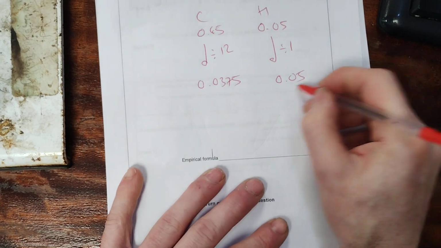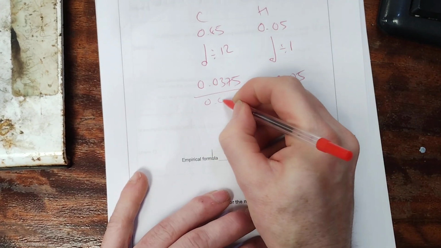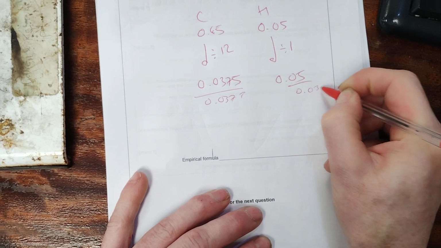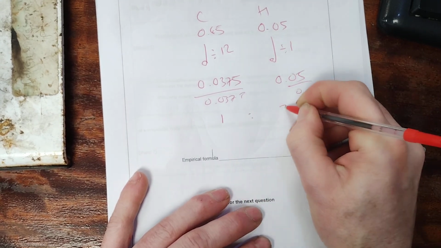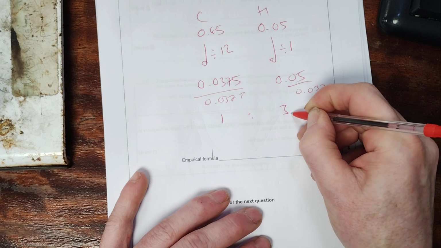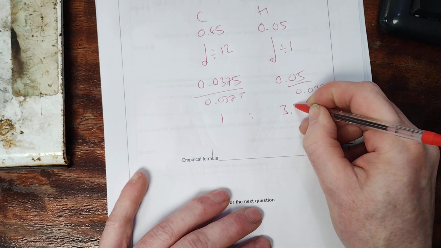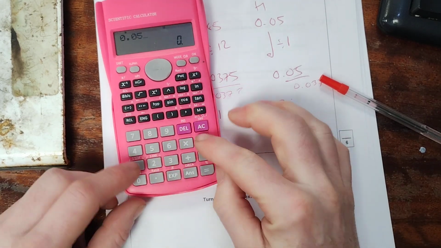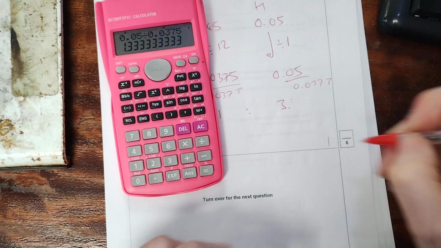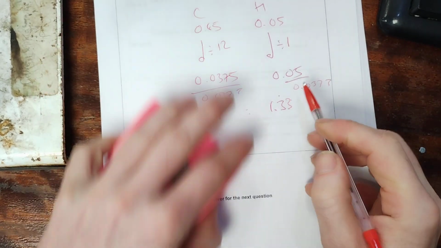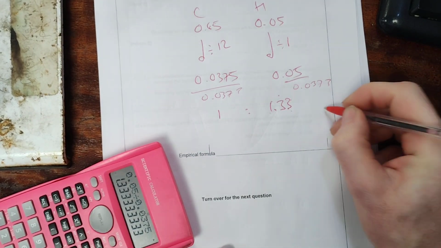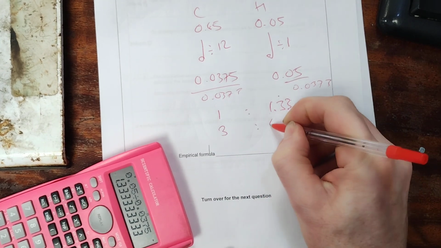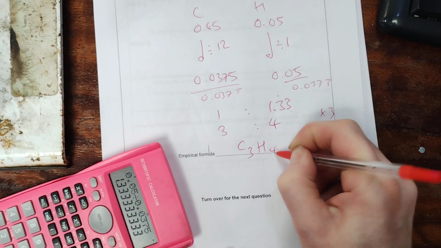People didn't know what to do with this then. Divide both by the smallest number, 0.0375 divided by 0.0375. This gives you a ratio of 1 to, what's 0.05 divided by 0.0375? 1.333333. This is 1 1/3. So if I times both of these numbers by 3, I get a 3 to 4 ratio. So the empirical formula is C3H4. Easy marks, easy money, 3 marks. Some of you messed that up, didn't you?